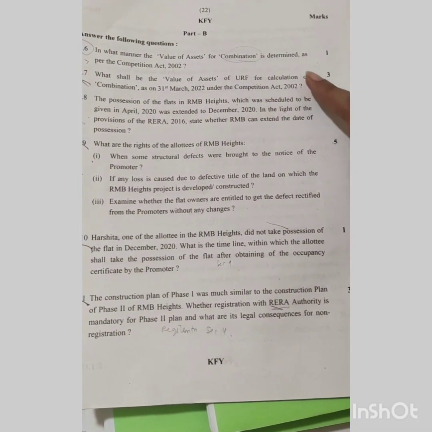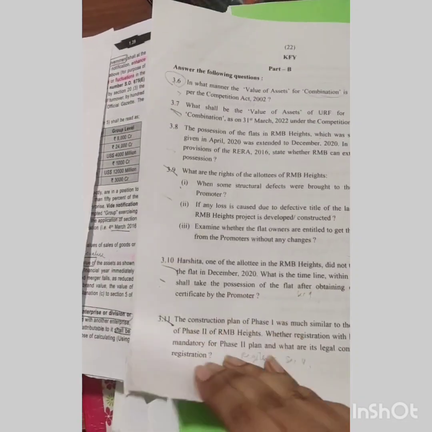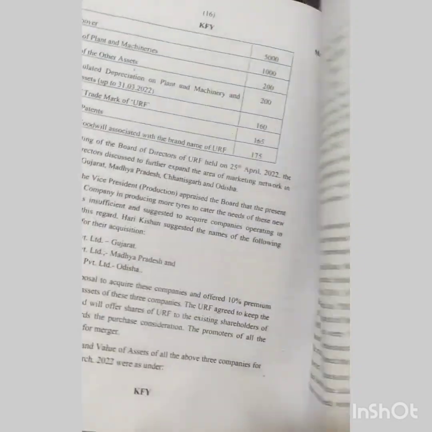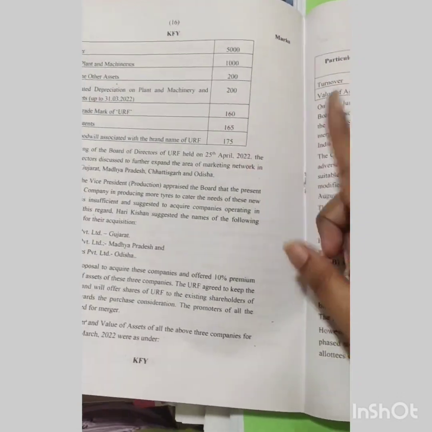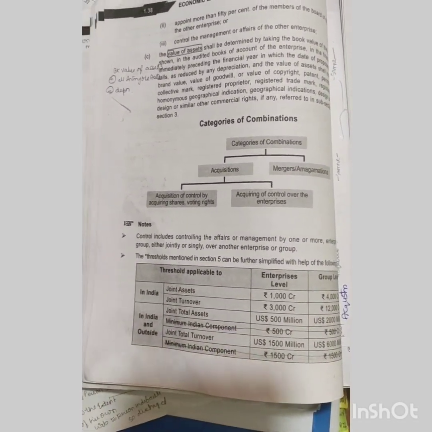And the second question is, what shall be the value of asset? He is asking for calculation. So for the calculation, figures are given in the question. These figures were given regarding the combination. Okay, these all figures were given. So again you have to apply this and write the answer. So this second answer I did and it was right.